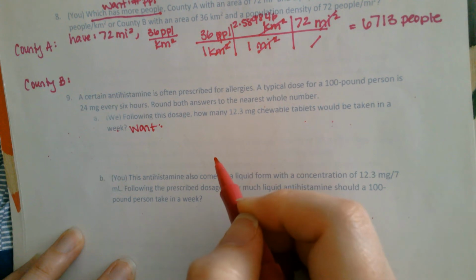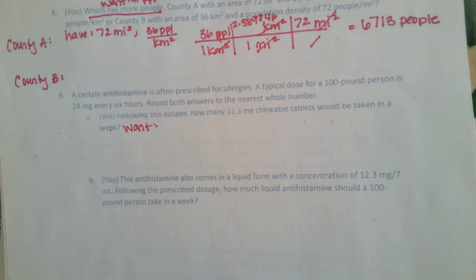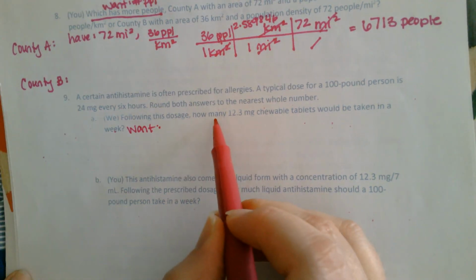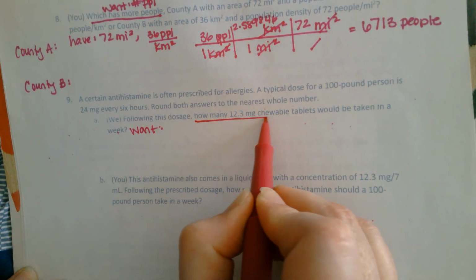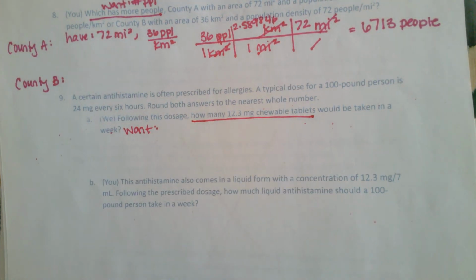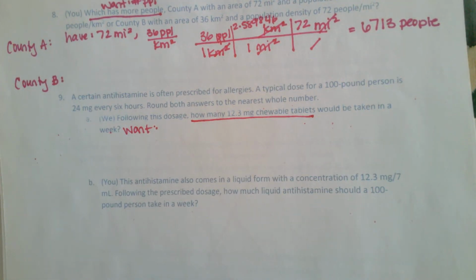So first of all, figuring out what we want before even figuring out what we have. So it says how many 12.3 milligram chewable tablets. So that right there is the main part of our question. Now, remember, when we ask them what we want, we don't want a number in the numerator. We also don't want a number in the denominator. We just want, we're going to say, want how many something.